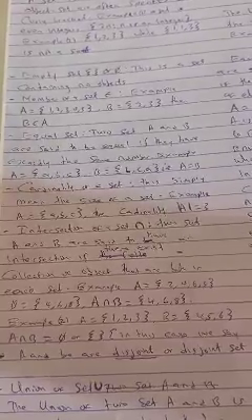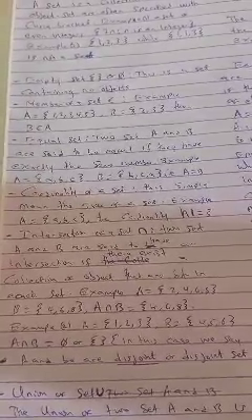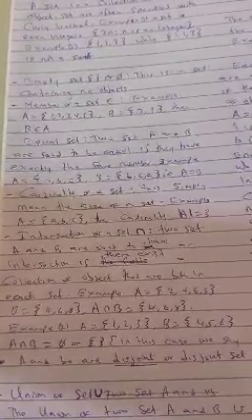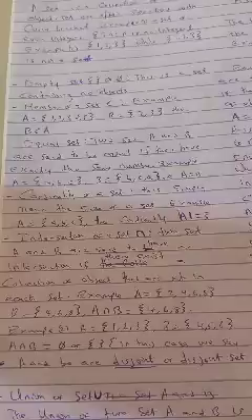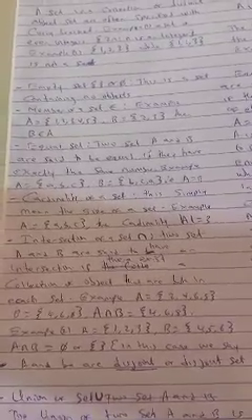So intersection simply means what's common between two sets. That's what we call intersection. So they intersect each other. Where do they intersect each other? What element makes them intersect each other? So I hope you understand.